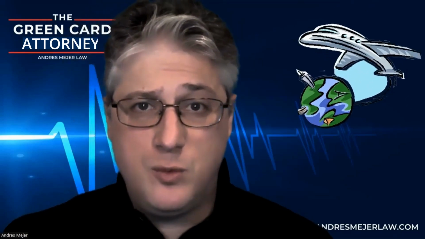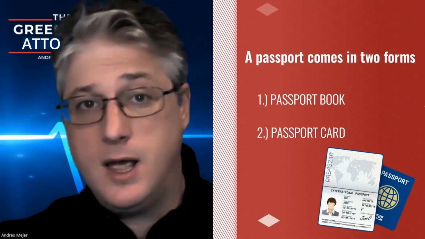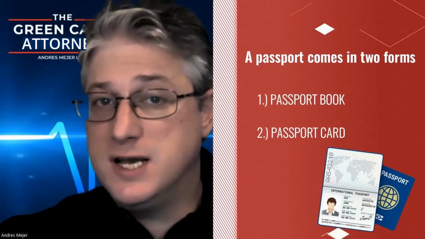Are you under 18 and planning to travel outside the country with your family? If you answered yes, you need to make sure you have a valid passport. Aside from identity verification, passports are required for international travel. A passport comes in two forms, a passport book and a passport card. The most significant difference between the two is the method of travel where you can use each.